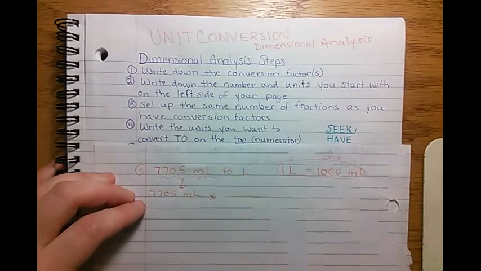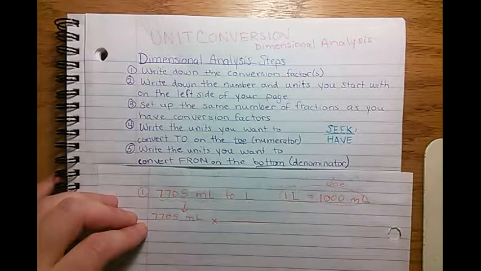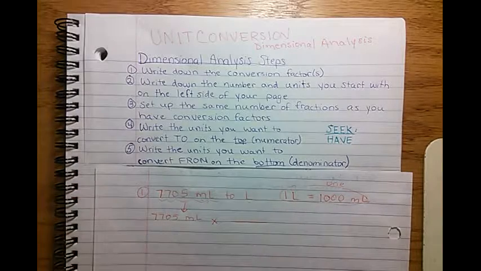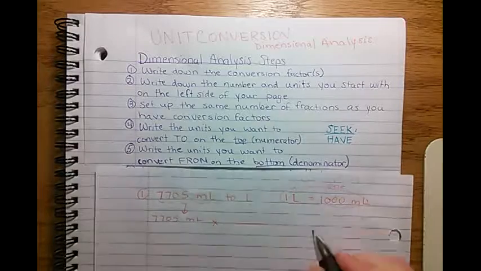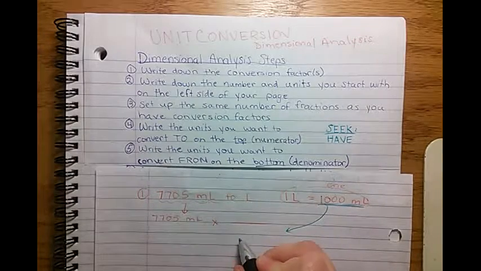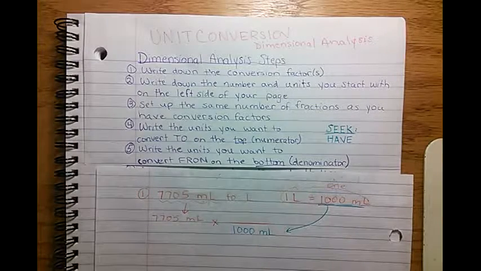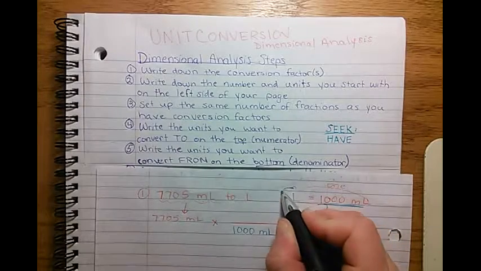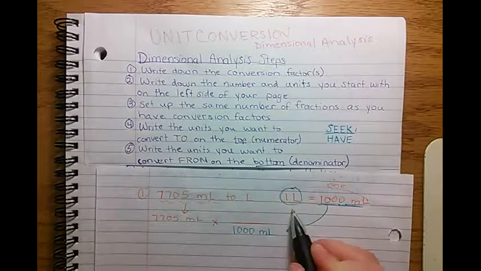Number 4, write the units you want to convert to on the top, so seek. And number 5, write the units you want to convert from on the bottom, have. The units I already have are milliliters. So I want to write 1,000 milliliters on the bottom here. Now, the units I am seeking is the liter. The conversion factor tells us that 1,000 milliliters is equal to 1 liter.